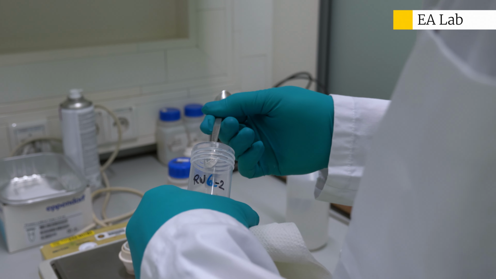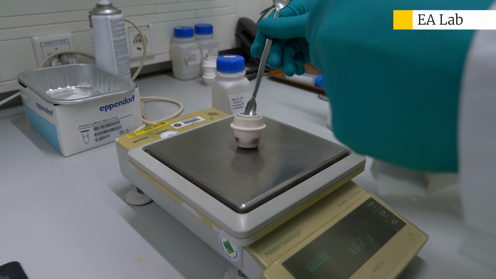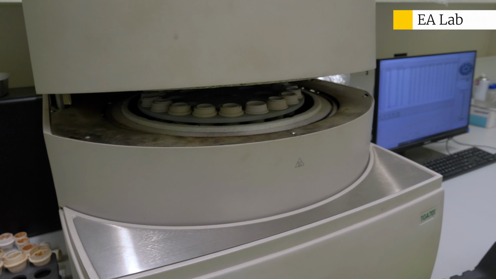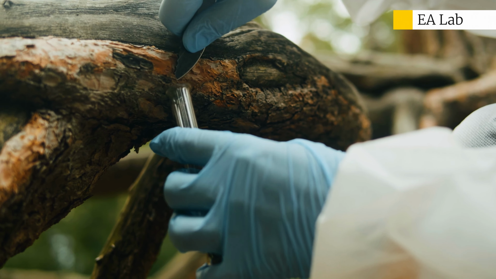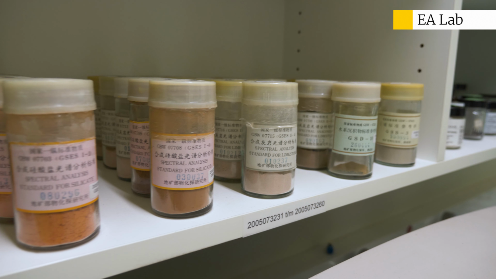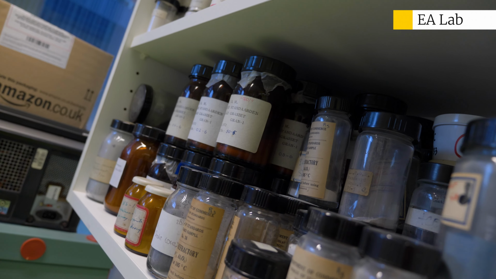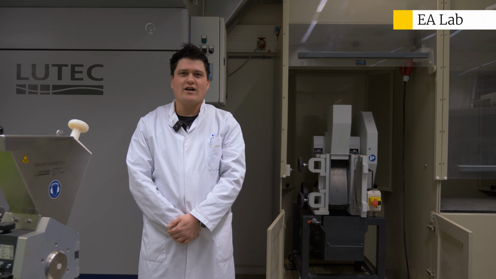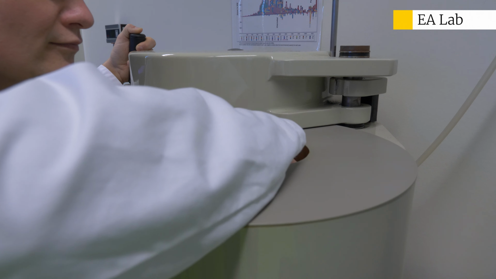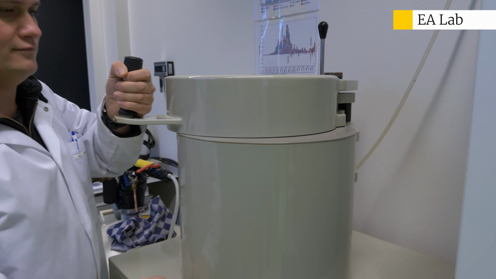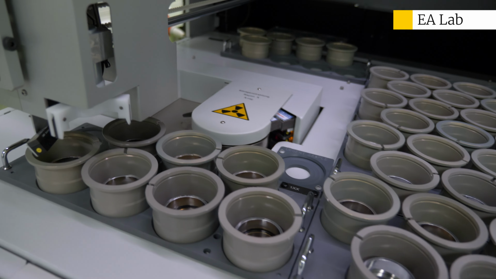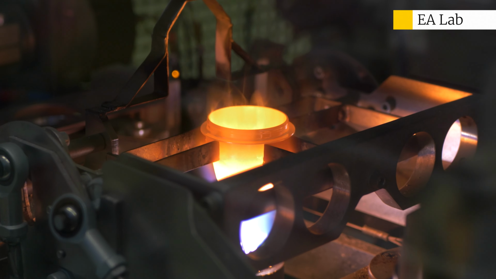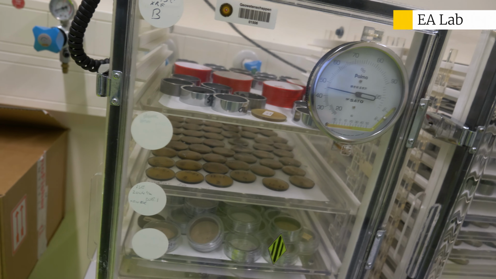We can do thermogravimetric analysis for weight loss during heating. We can determine the water content, organic carbon content, and the carbonate content. We can also do the elemental analysis for the sulfur and carbon content. With the gamma counter, we can determine the age of the sample using the decay of isotopes, and with the X-ray fluorescence, we can determine the elemental content from sodium and upwards using tablets or glass beads.